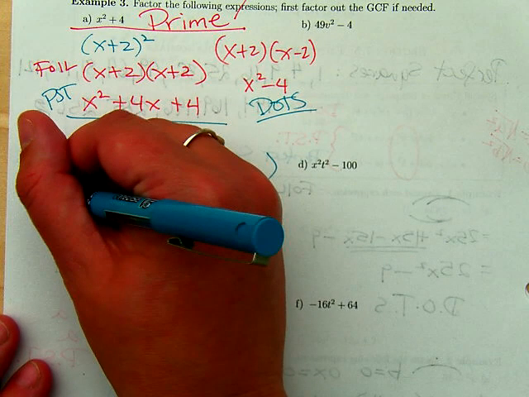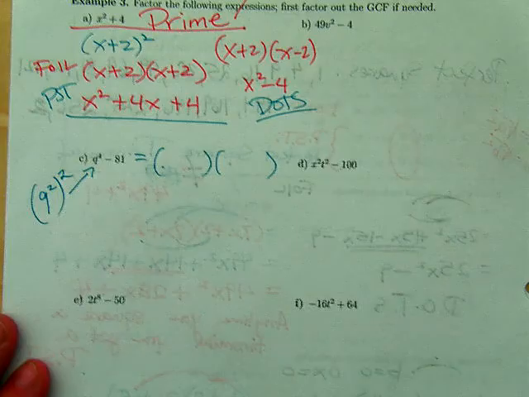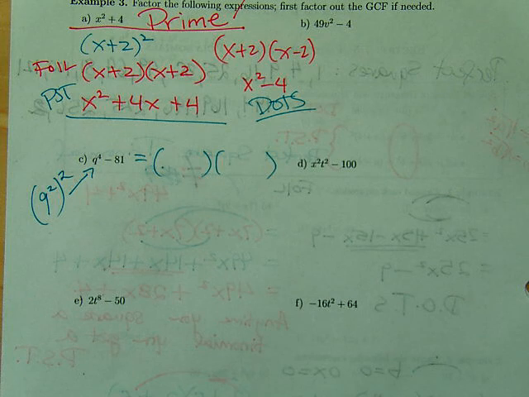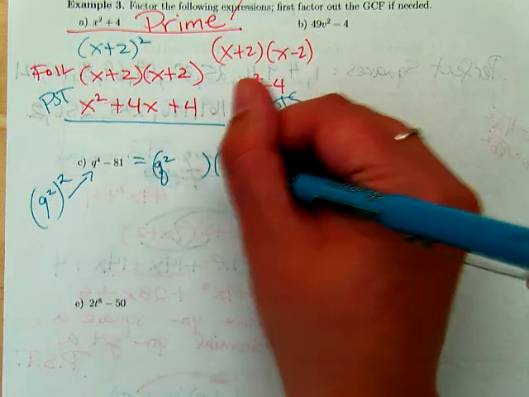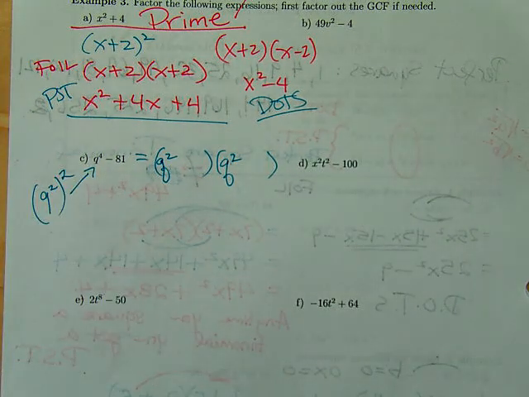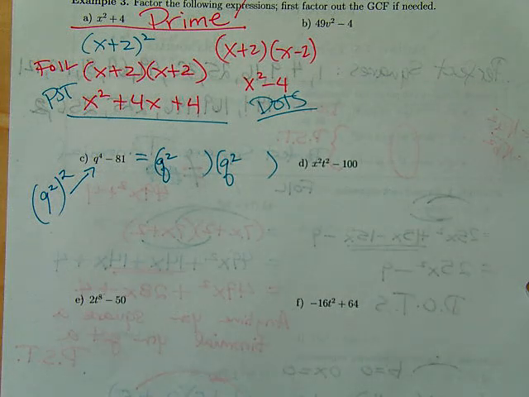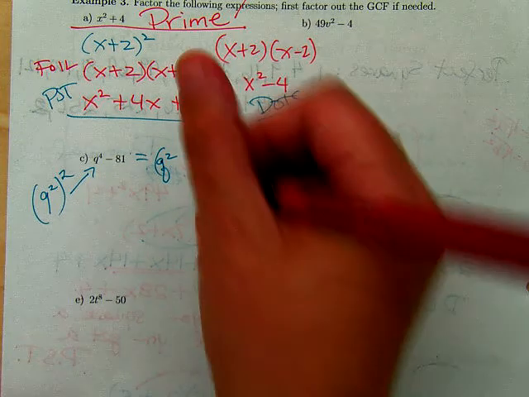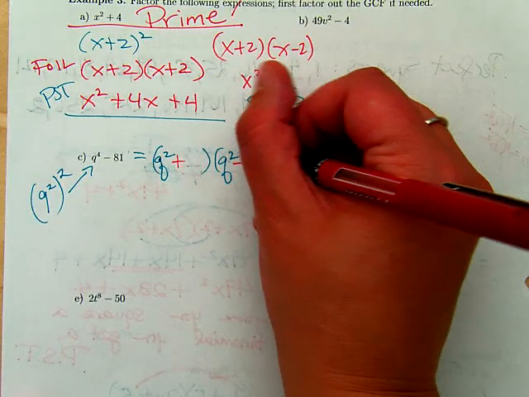Yeah, because q squared times q squared gives us q to the fourth. Talk to me about the signs. Talk to me about the last number of each binomial. Positive and negative. I hear the signs. And what number? 9. Great.